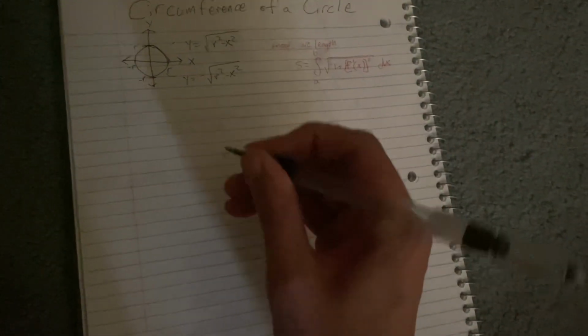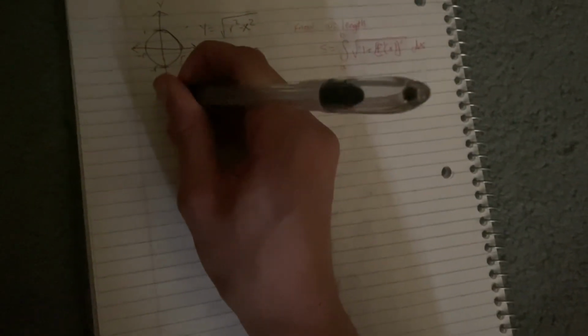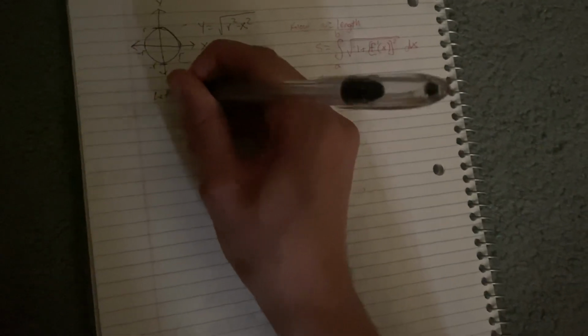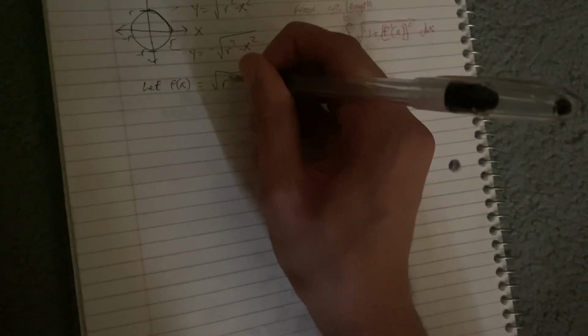So, we're gonna let f of x, and like we did before, we're also gonna just find the arc length of 1 quarter and multiply it by 4, or for simplicity purposes, let that, of course, be the square root of r squared minus x squared.